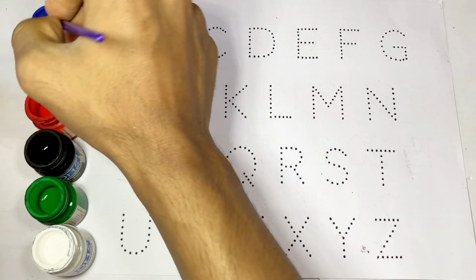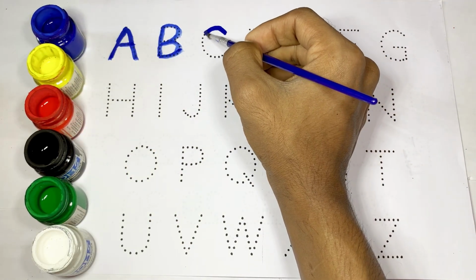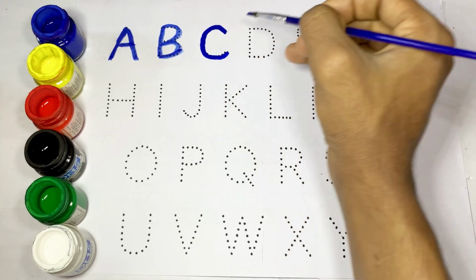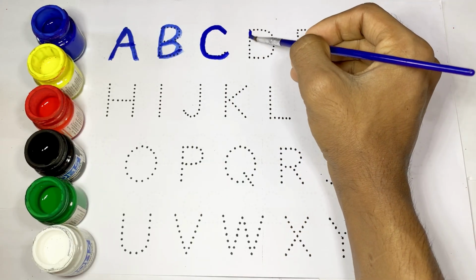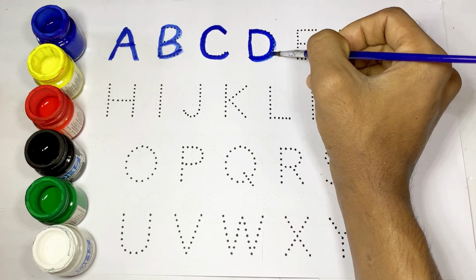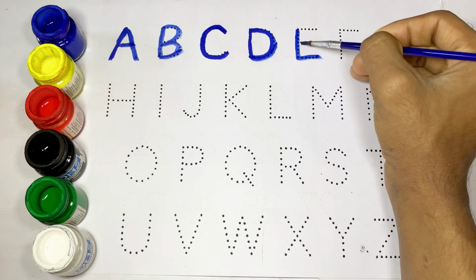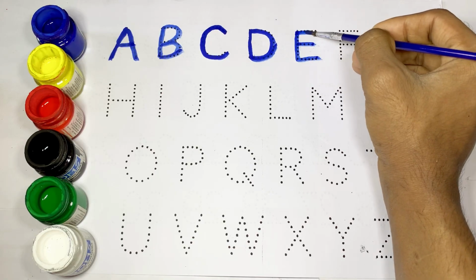Kids, again use blue color and draw C for cat, C for car, D for dog, D for doll, E for egg, E for elephant.